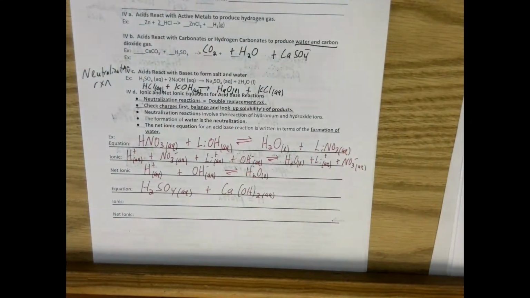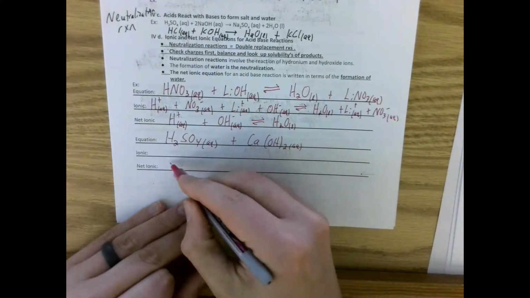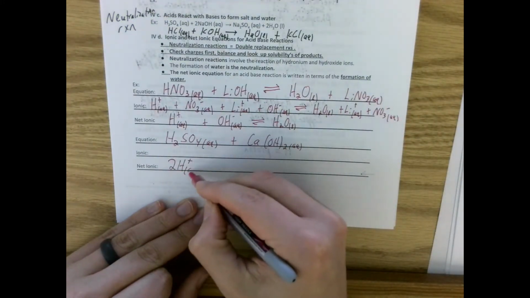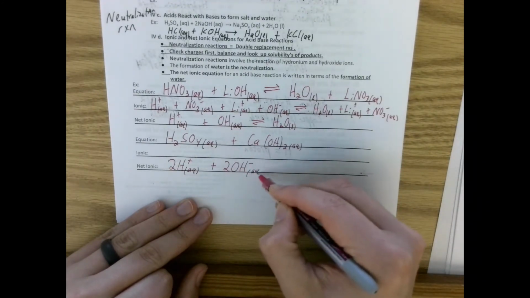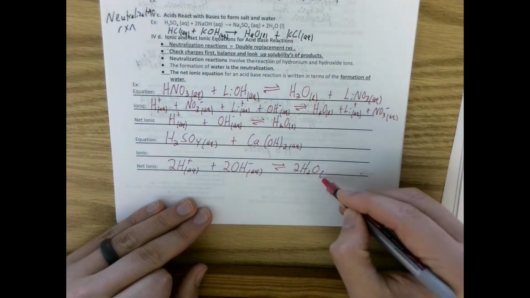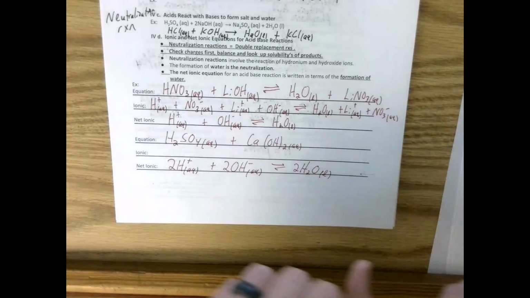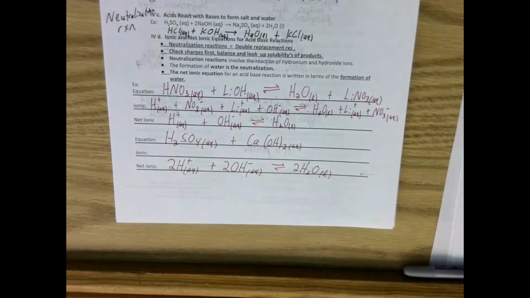Go ahead and write the products, and then write the net ionic equation. You can write the ionic if you want to. I think you can all handle that at this point. You can leave the 2's or reduce the 2's in the net ionic. Either way is okay for now.